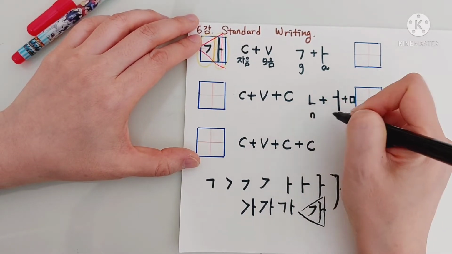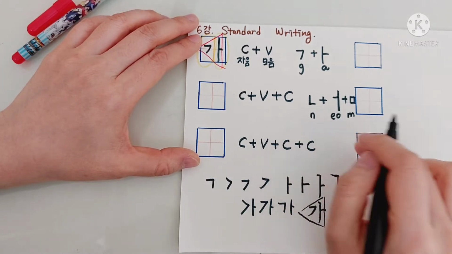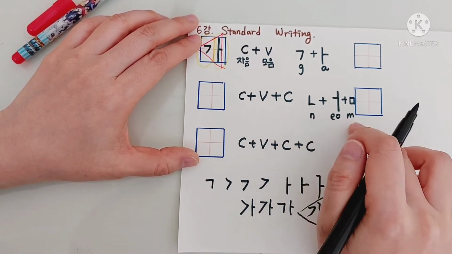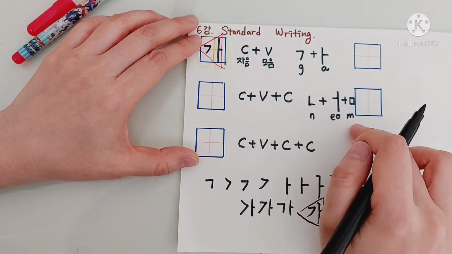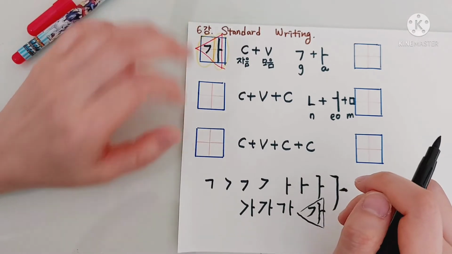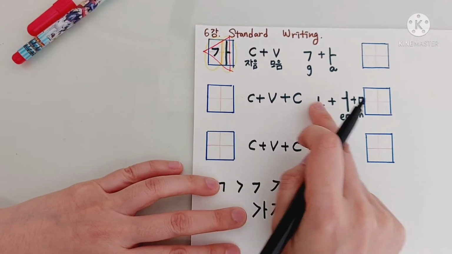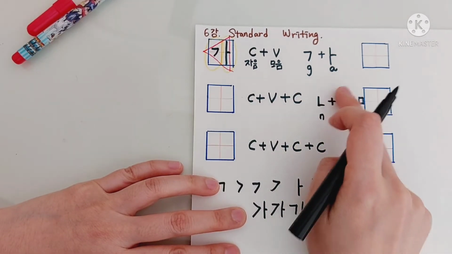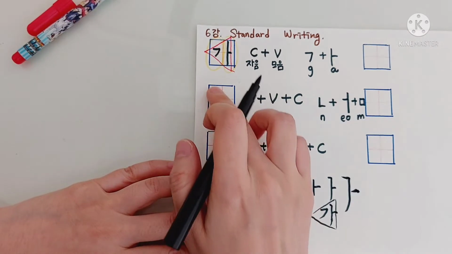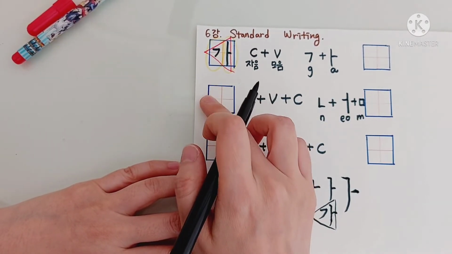Num. Nu goes here because the standing line has to be on the left side, so this one goes first, right side and then left side.